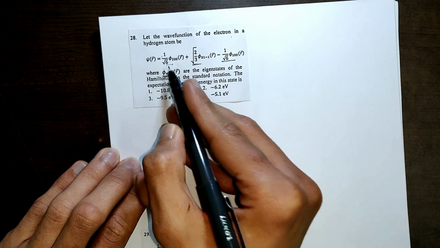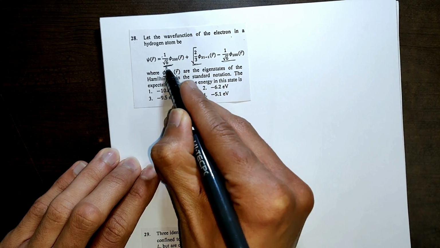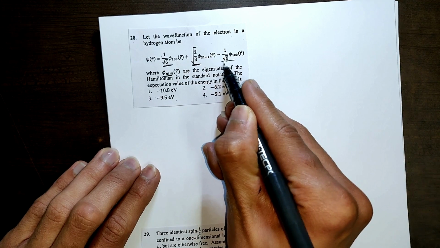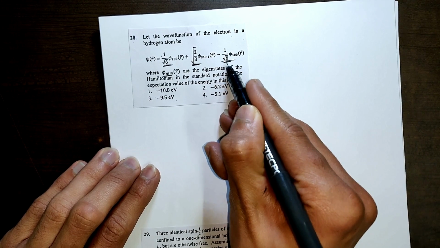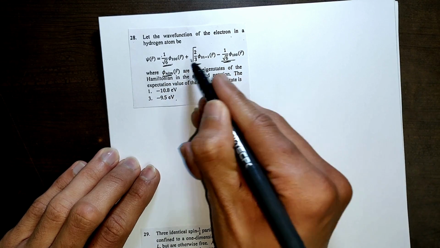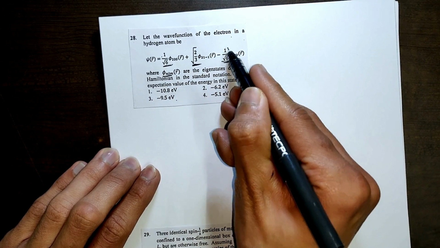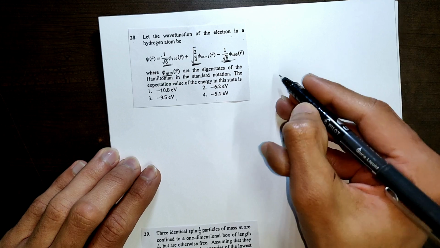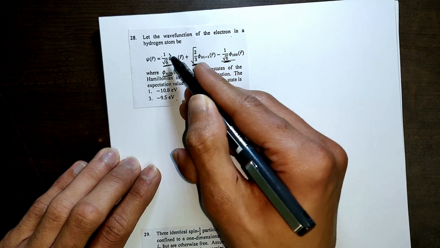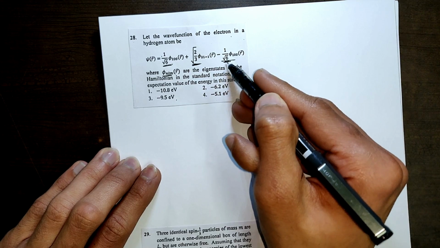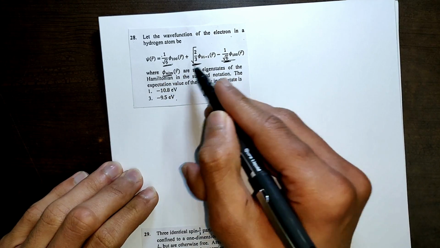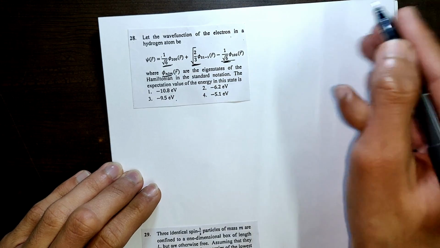The expectation value of the energy in this state is what we have to calculate. We have been given these probability amplitudes: 1 by root 6, 2 by root 3, and minus 1 by root 6. The square of these gives the probability of the corresponding eigenstates. If we add the squares of all these probability amplitudes, it comes out to be 1, which is okay.